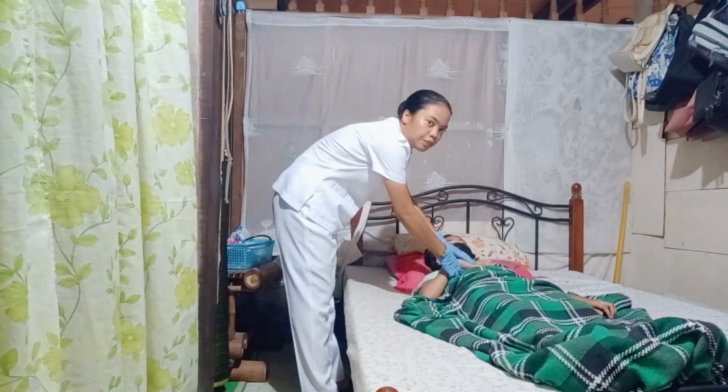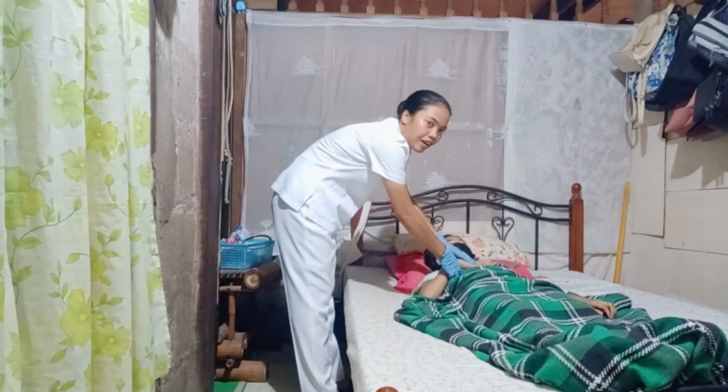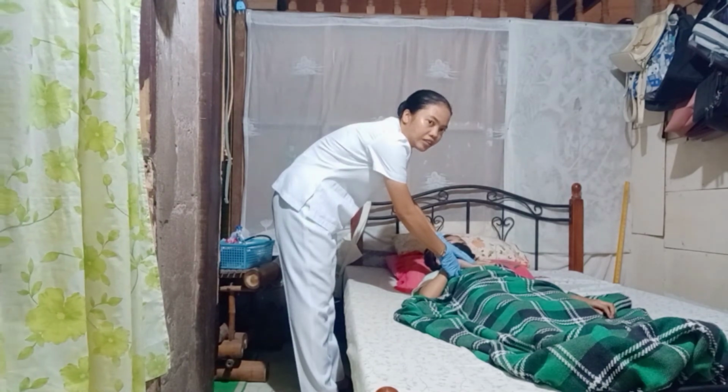Rhythm, normally respirations are evenly spaced, while characteristic, normally respirations are silent and effortless.